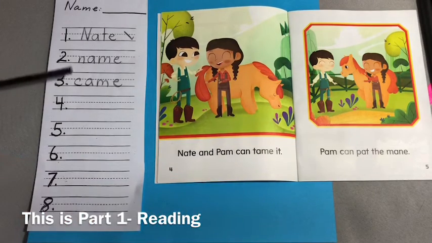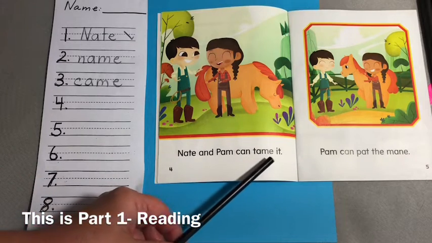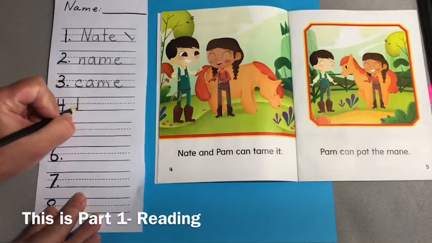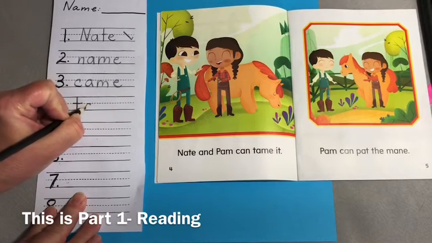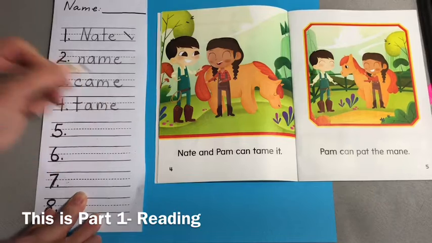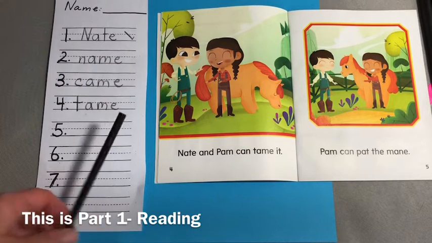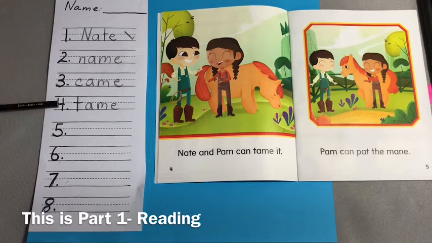Tame. We have not seen tame, and so let's check the spelling. T-A-M-E, tame. Let's write tame. T-A-M-E, tame. And this also has the A-M-E pattern, so name, came, and tame are all rhyming words.